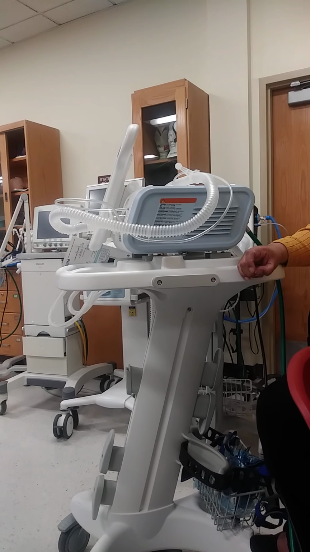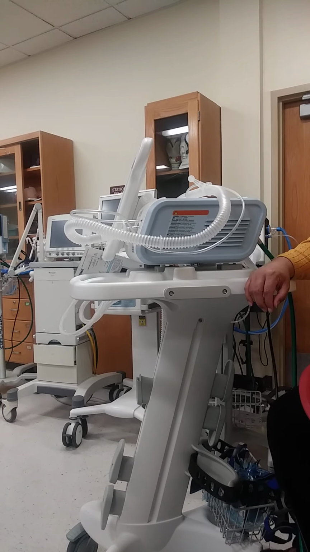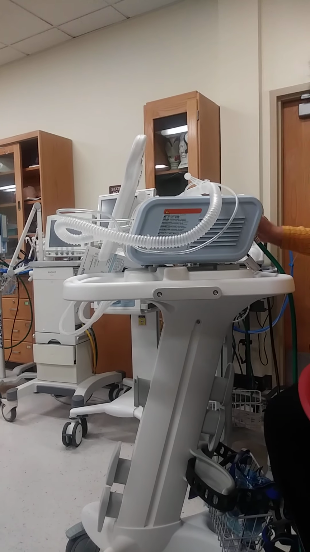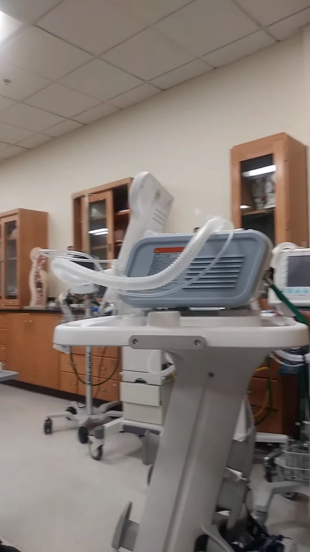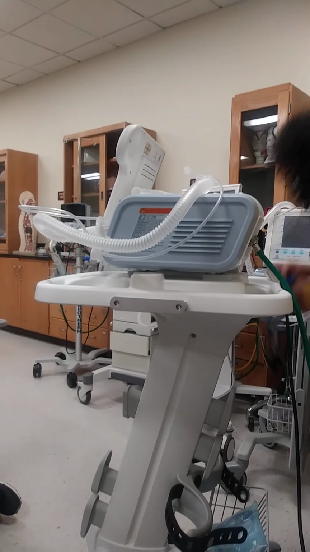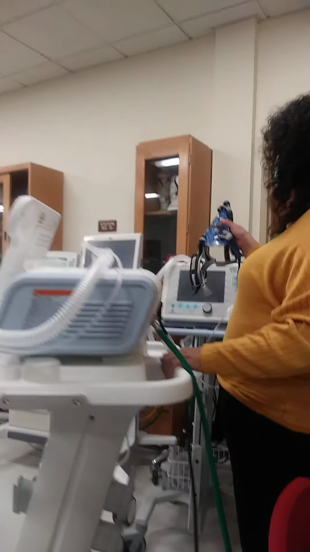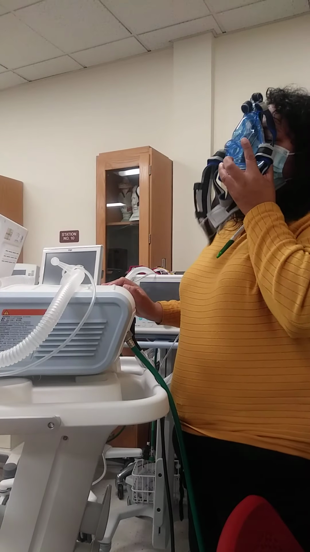So just to be sure, this is the machine that is connected to the mask. Yeah, so it's basically a mask. This is what it looks like on the mask. This is kind of what it looks like. I've seen that. Okay.